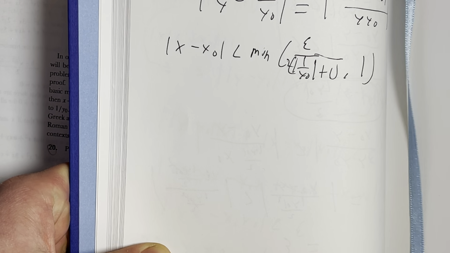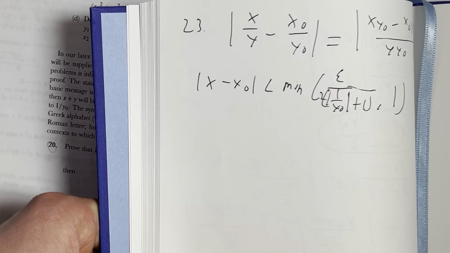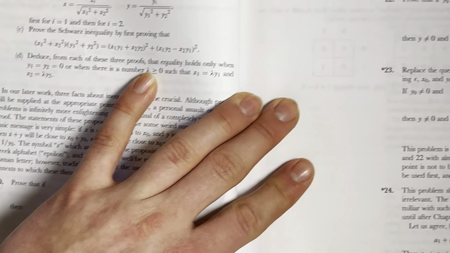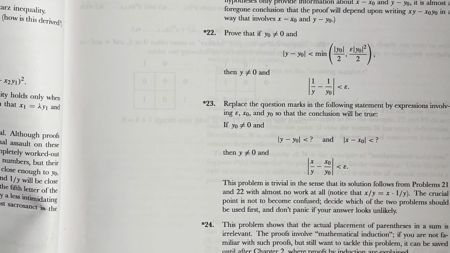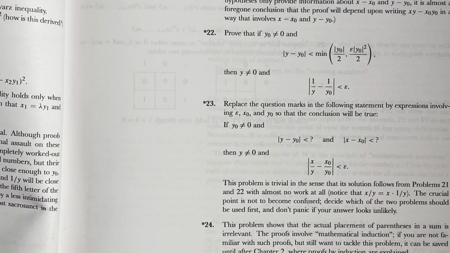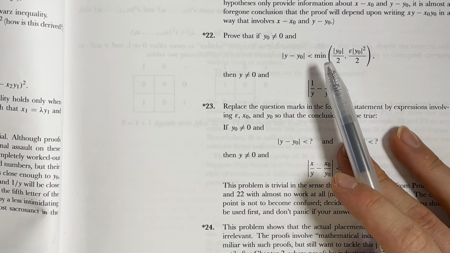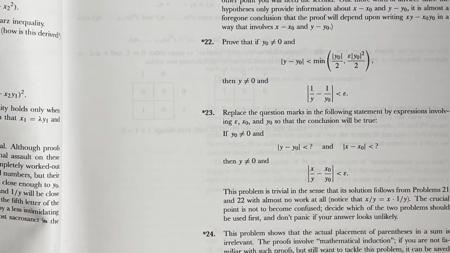And then we need to come up with an inequality for y minus y0 as well. And surely we'll use something similar to that of 22, but it has to have something additional in it.